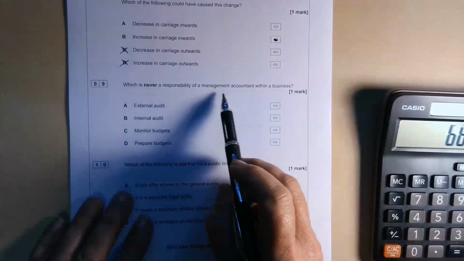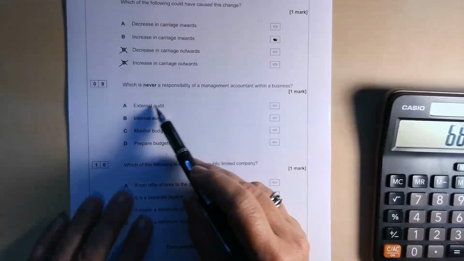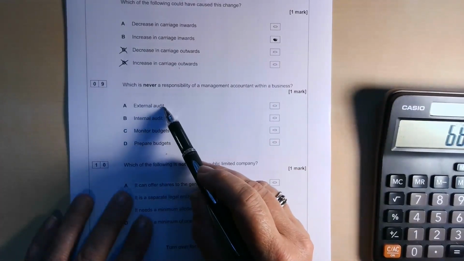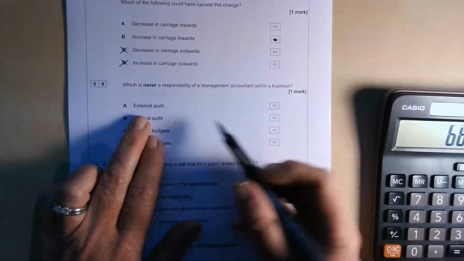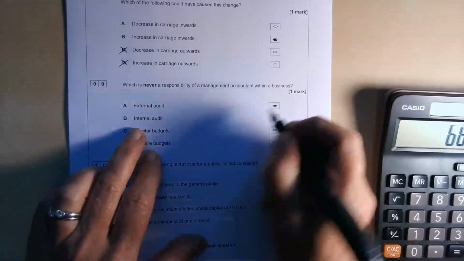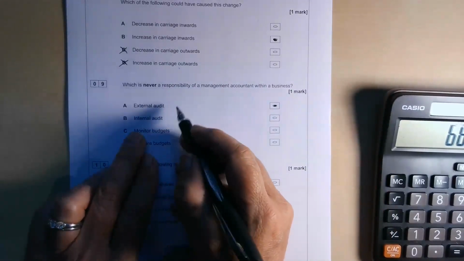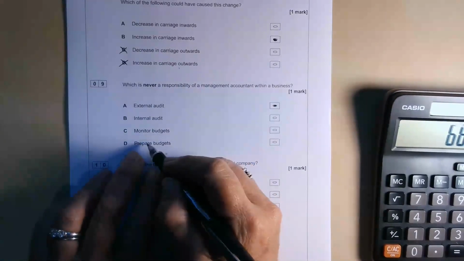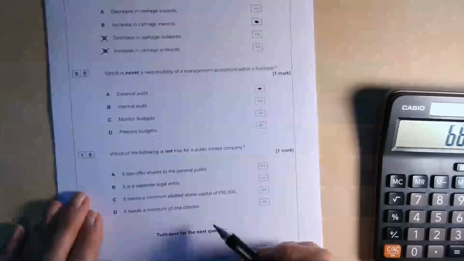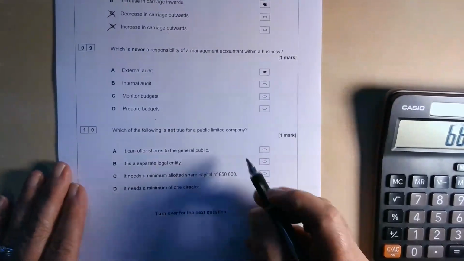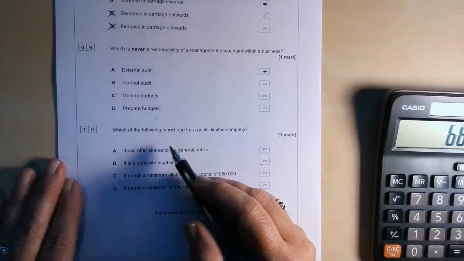Which is never a responsibility of a management accountant within a business? External audit. Well, external audit is the responsibility of the external auditors, so it's clearly going to be that one. But let's just check the others. Internal audit, well, that could be a responsibility. Monitoring budgets, most definitely. Preparing budgets, most definitely. So the answer, external audit, is nothing to do with any of the accountants, financial management or otherwise within the business.